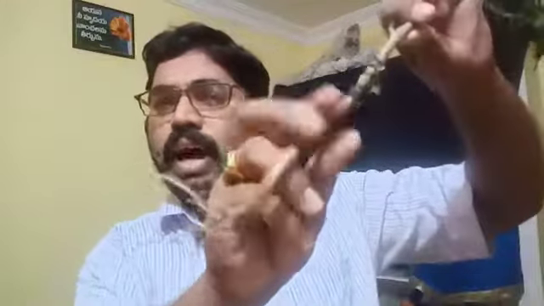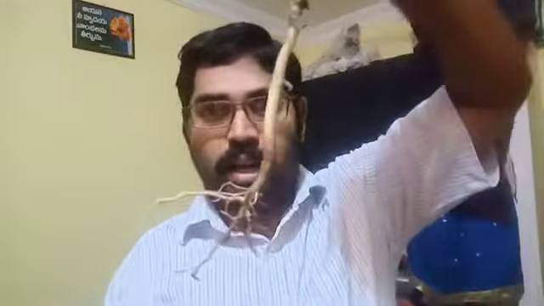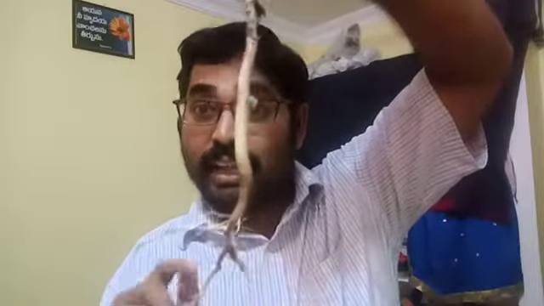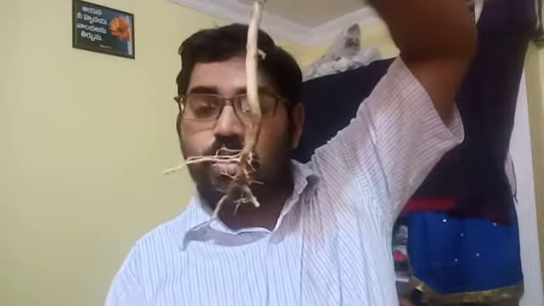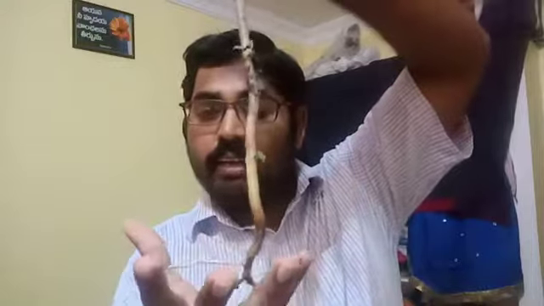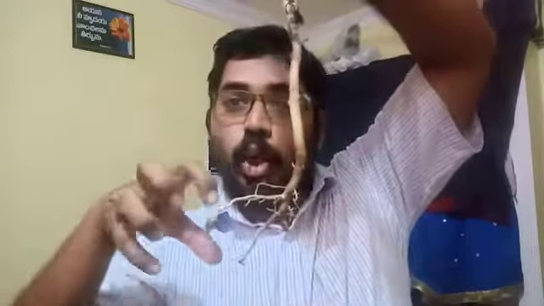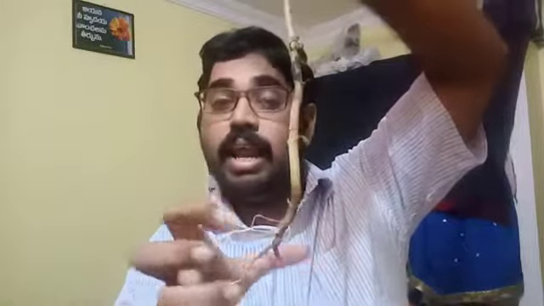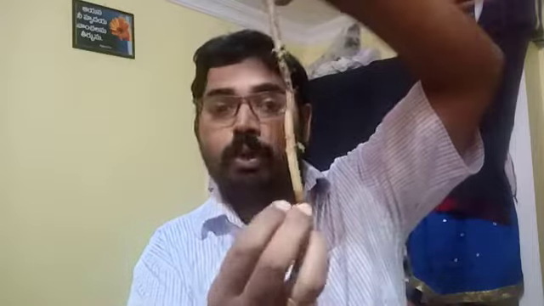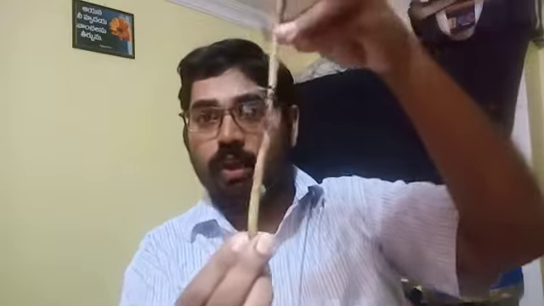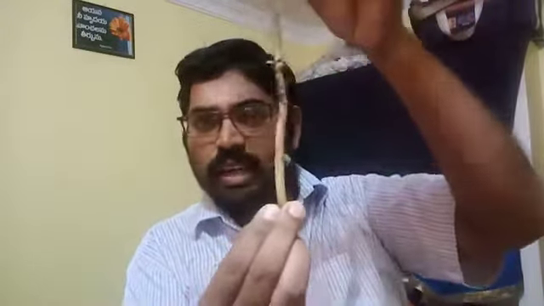It is not only useful for the absorption of water from the soil, it has another major role: it penetrates directly into the soil and holds the soil. When it holds the soil, it gives additional support to the plant, so that it does not come outside.